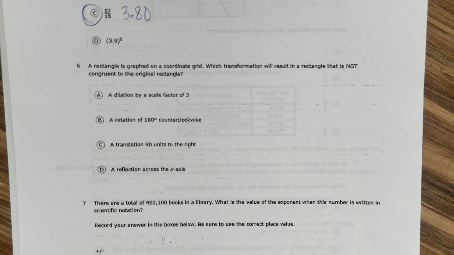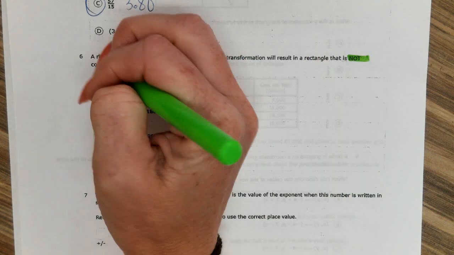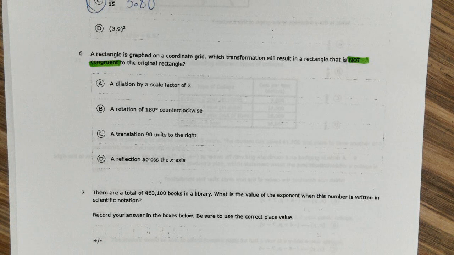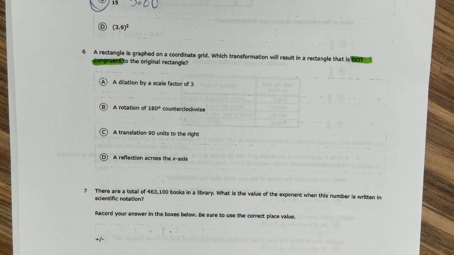Number 6. A rectangle is graphed on a coordinate grid. Which transformation will result in a rectangle that is not congruent? All right, let's talk about our transformations. We've got reflections, rotations, translations, and dilations. Which one of those will make it not the same? Dilations make a shape bigger or smaller. So that means it will not be congruent, because congruent means the exact same.